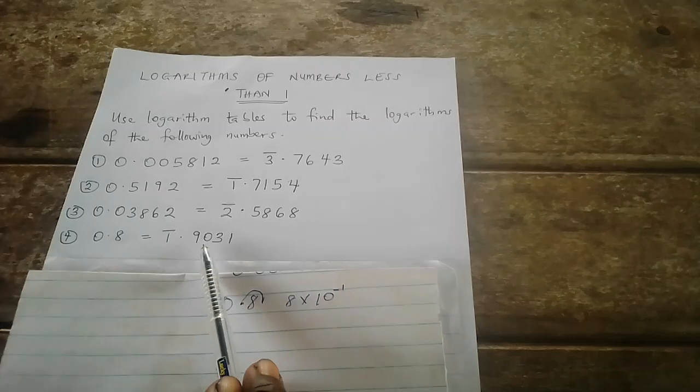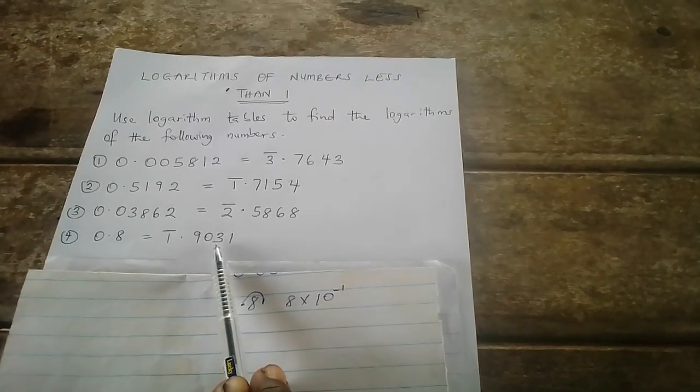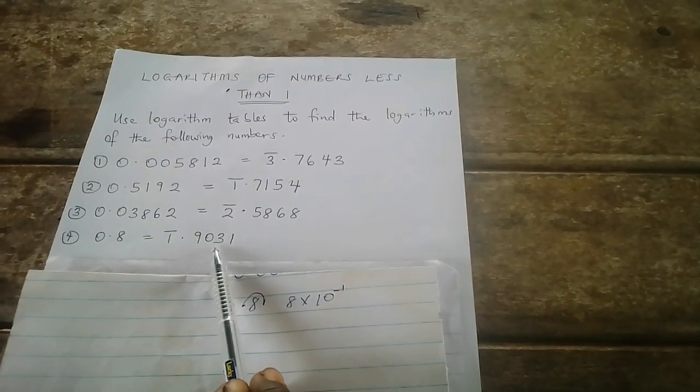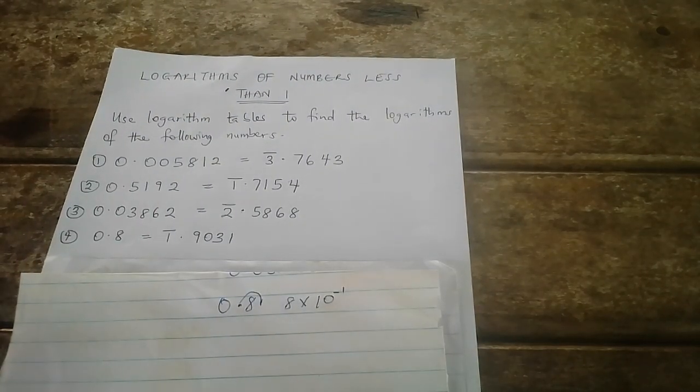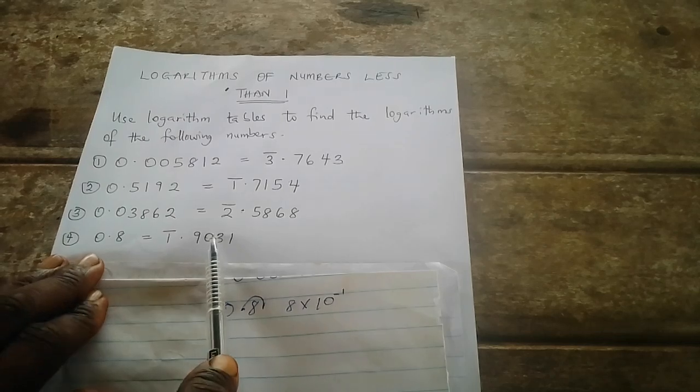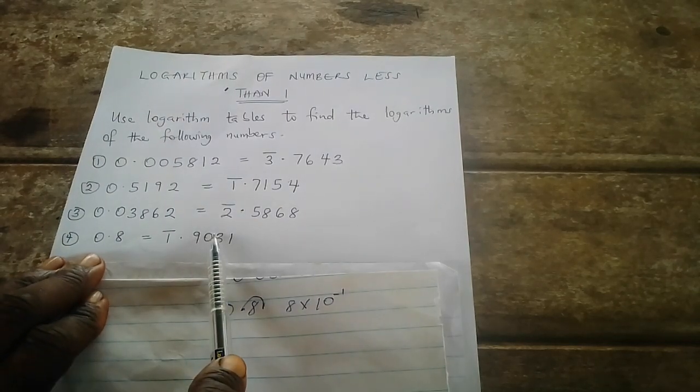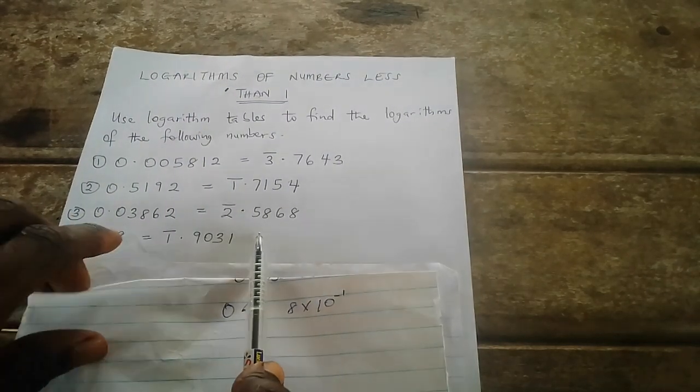So you now put 9031. So when you have a number less than 1, the difference from numbers greater than 1 is where you place your decimal point. If you are to look for the logarithm of any number that is less than 1, this is the procedure.